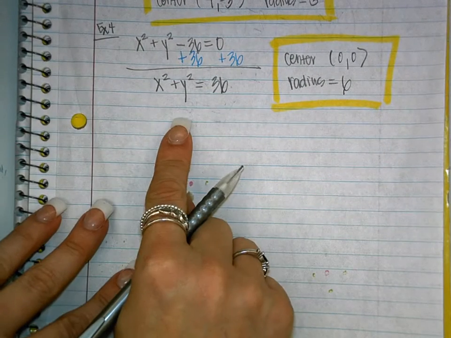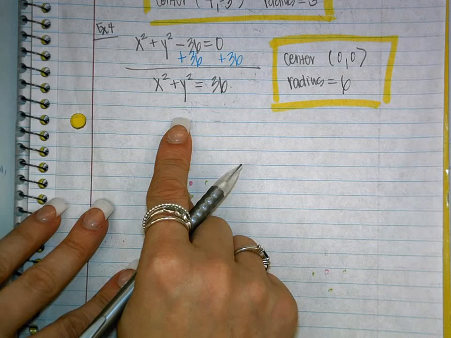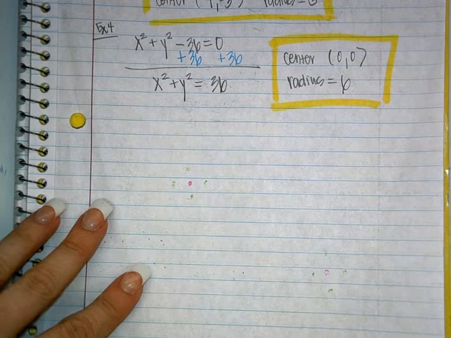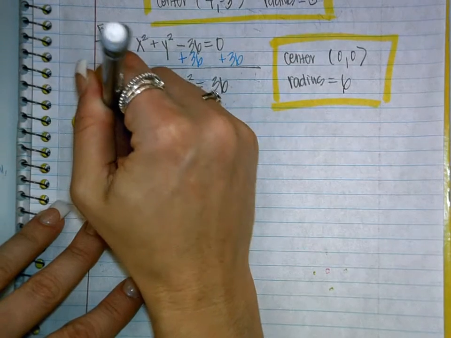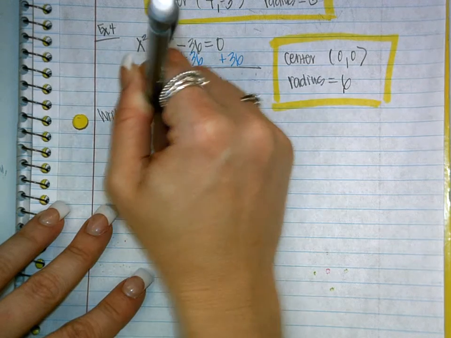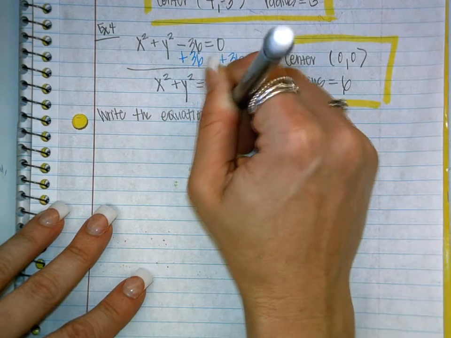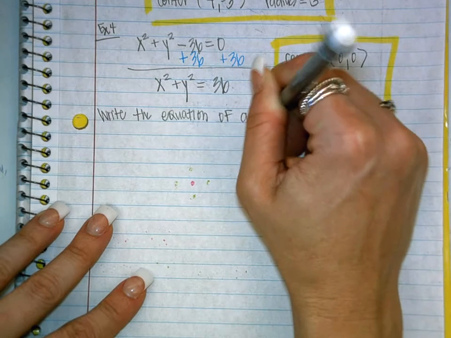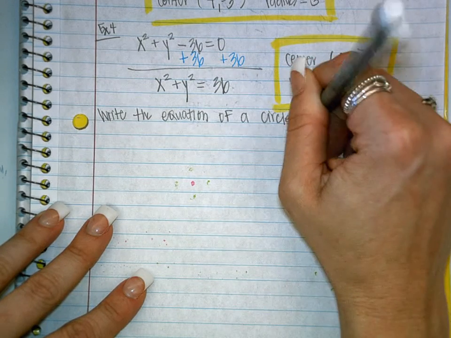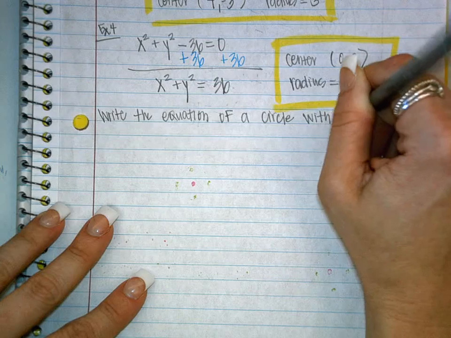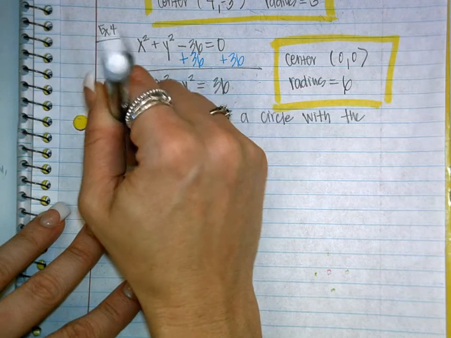Instead of asking you what the center and the radius are, I'm going to give you the center and the radius and ask you to write the equation. Write the equation of a circle with the following center and radius.